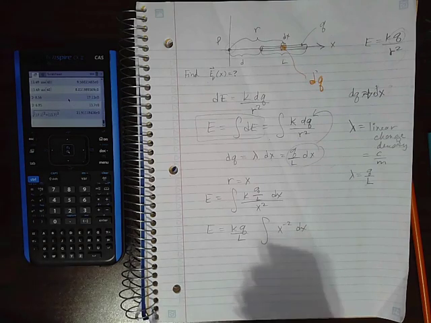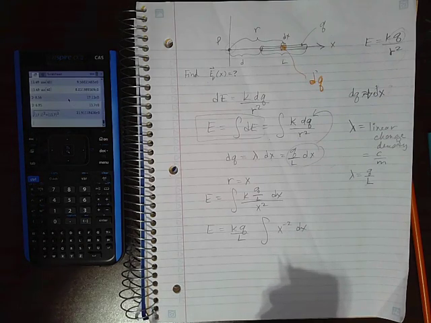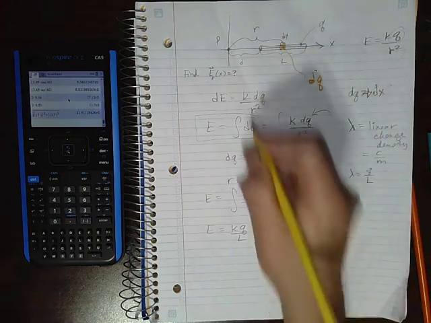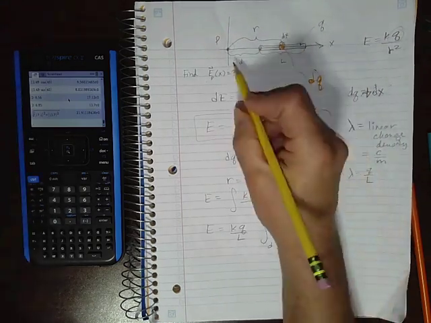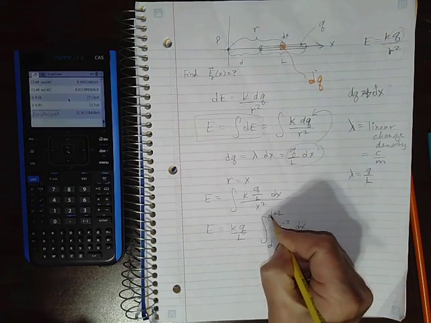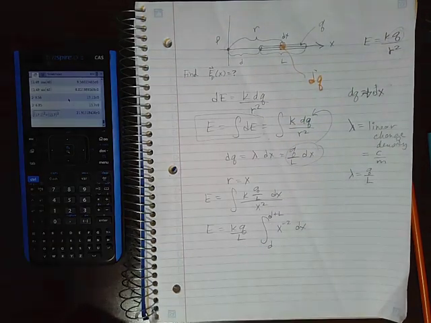Not bad, right? We do need some limits here. We start at x equal to d, and go to x equal to d plus L. Looks good to me.